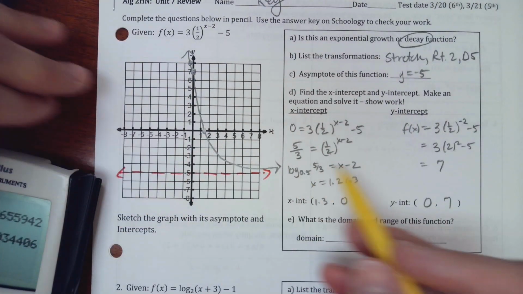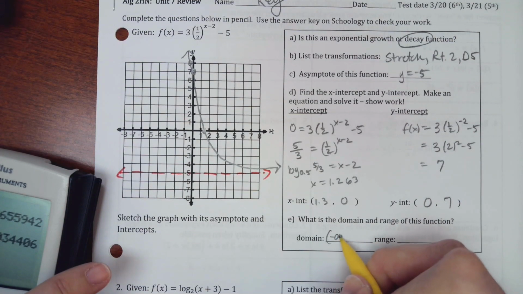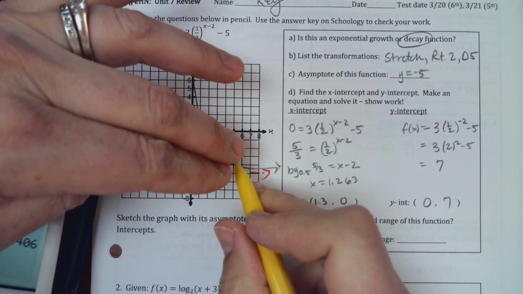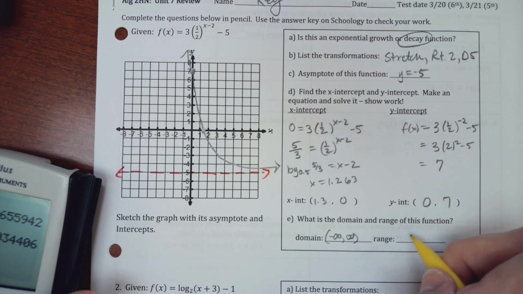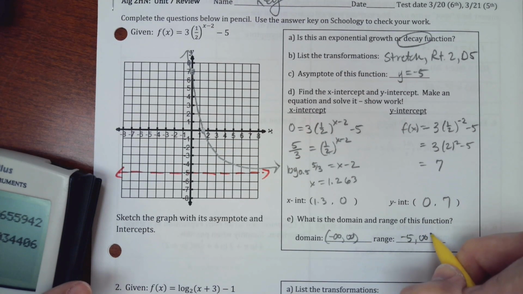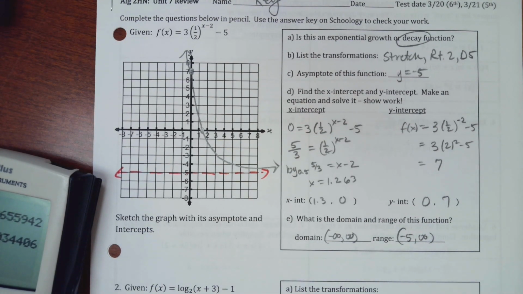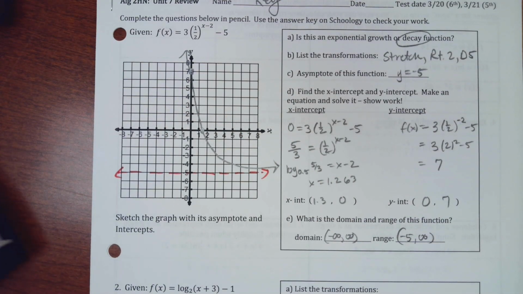My domain, this graph goes everywhere left and right. The range, it does not go past -5, so -5 to infinity, not including -5. All right, and then graph this on your calculator to confirm, but that's what it looks like.